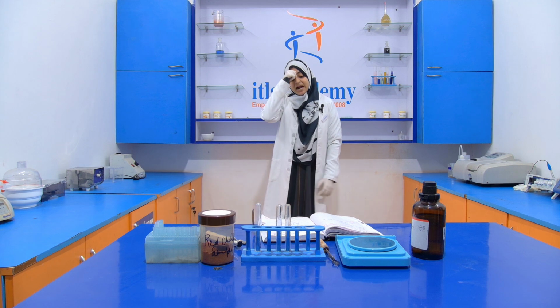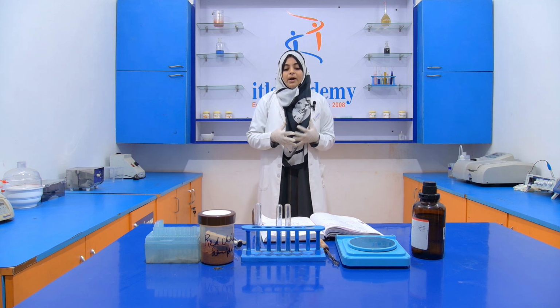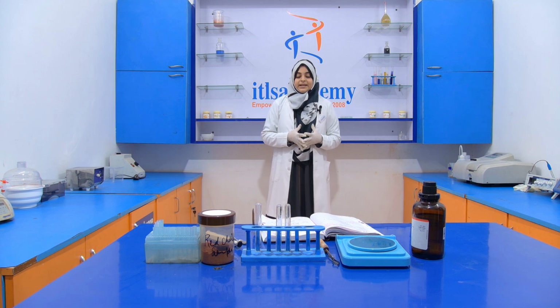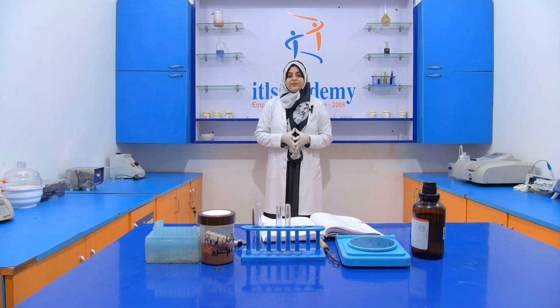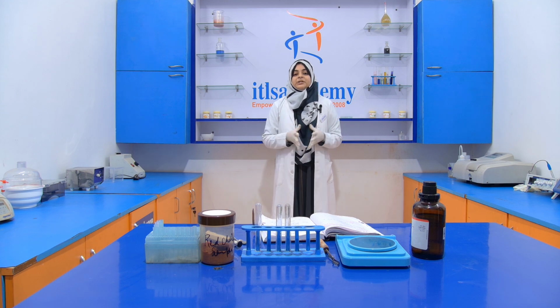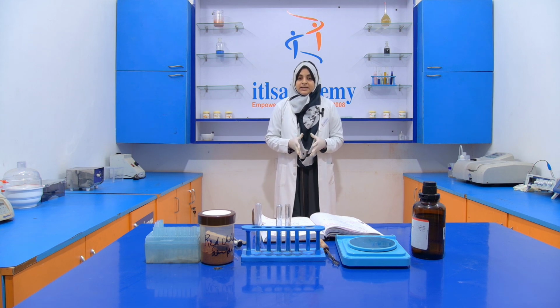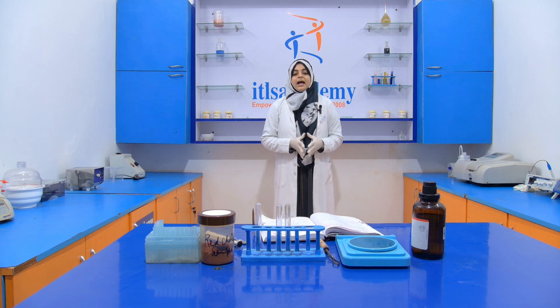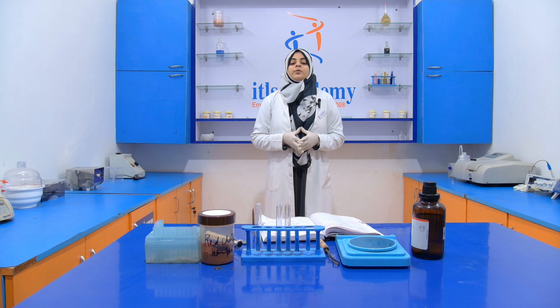Now, before starting this experiment, we have to know what adulteration is. Simply, adulteration is defined as the addition of a substance into a food product so that the quantity of the food product increases, the flavor is enhanced, and the color of the food product is also enhanced.